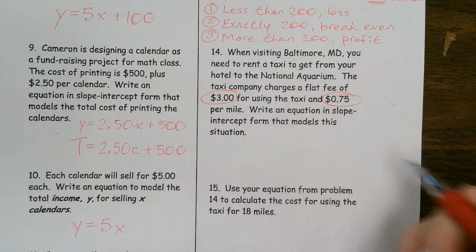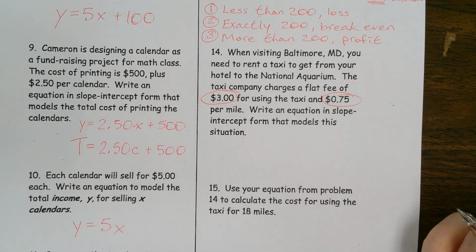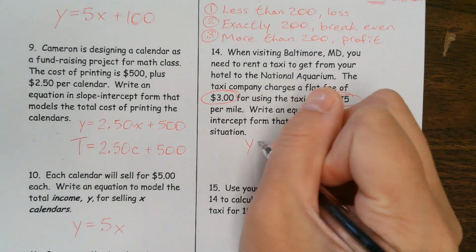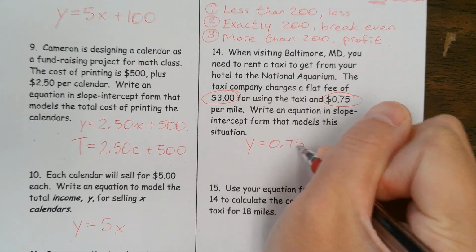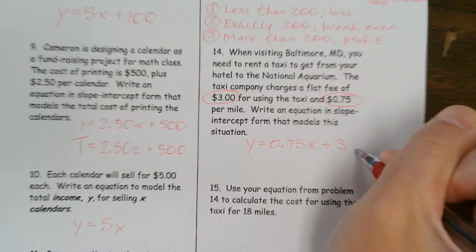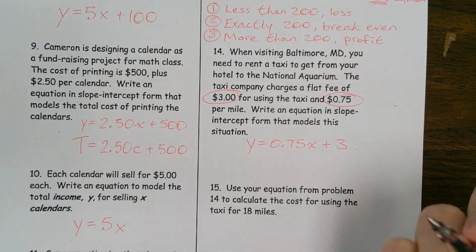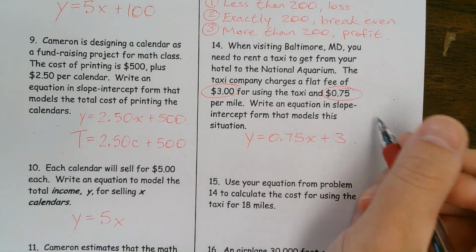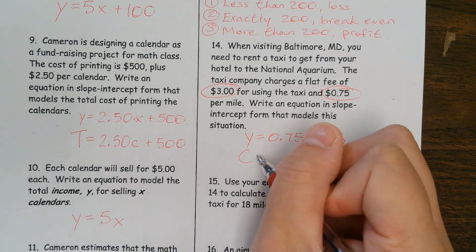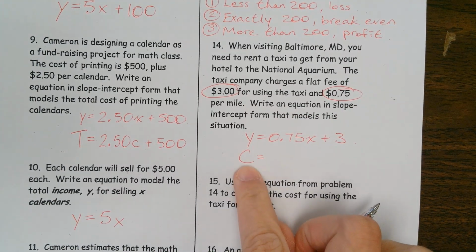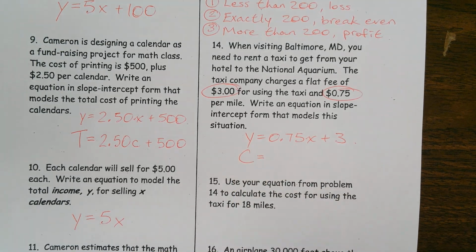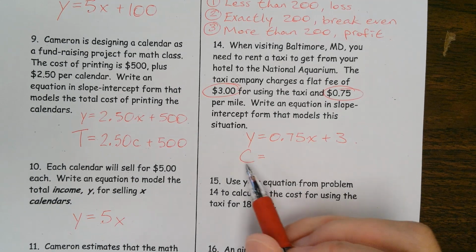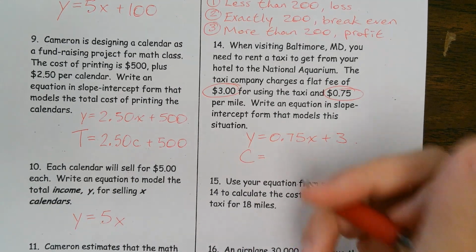If you want to. Okay, so what's your equation? I wrote y equals 0.75x plus 3. Okay. Or if you want to make it more meaningful, since this is a charge, usually we use capital C for total cost or charge. Don't ask me why. They always use capital C in the textbook.